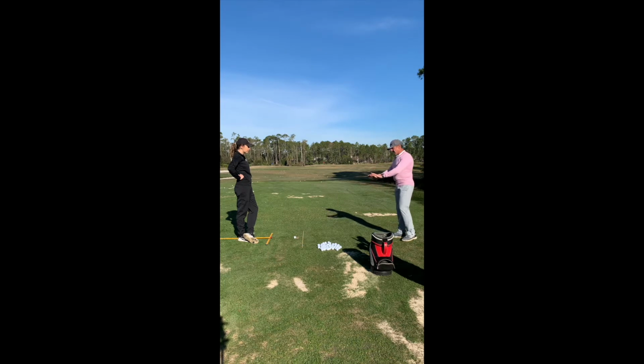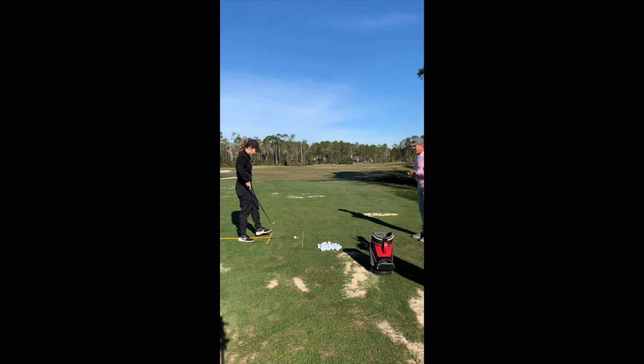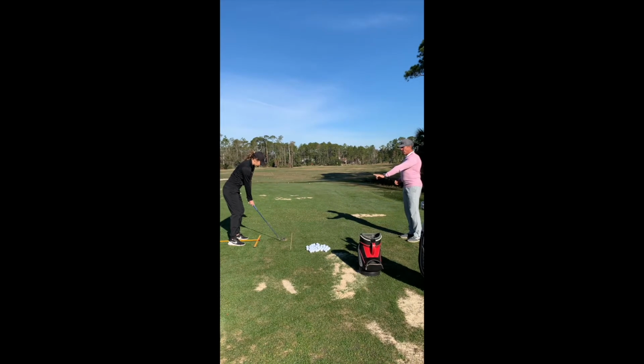Anyways, so far you've hit two shots and you've hit them solidly. Both of them had a little bit of a draw. Neither one of them crossed the target line, so those are good shots. So just keep going there. I'm just trying to give you an idea of how I'm looking at things. First thing I'm looking at is your contact, and so far so good.